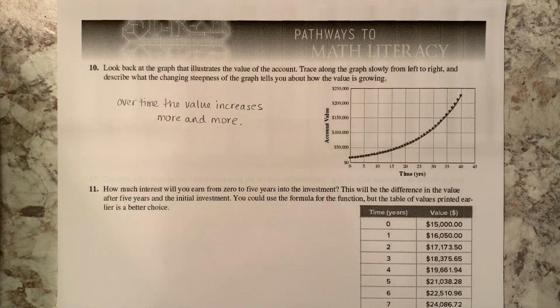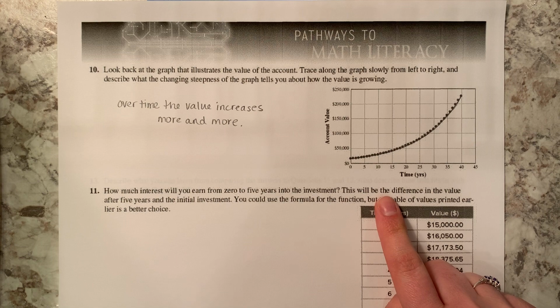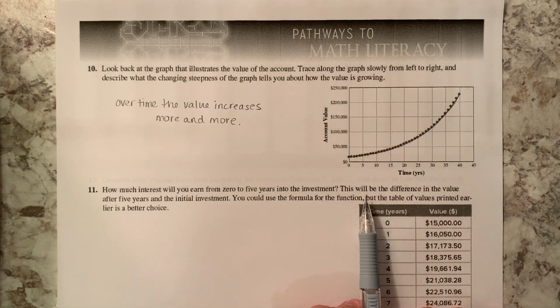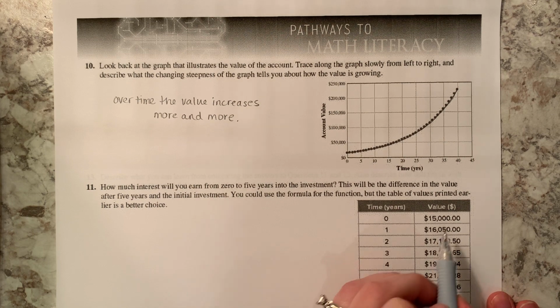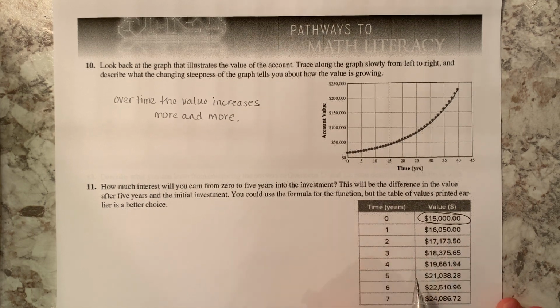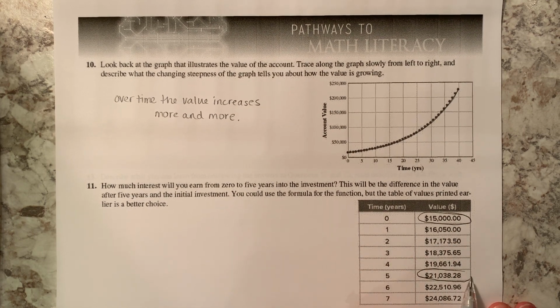All right, number 11, how much interest will you earn from 0 to 5 years into the investment? And then it tells you how to mathematically find that. This will be the difference in the value after 5 years and the initial investment. So here's the initial investment. Here's the value after 5 years.